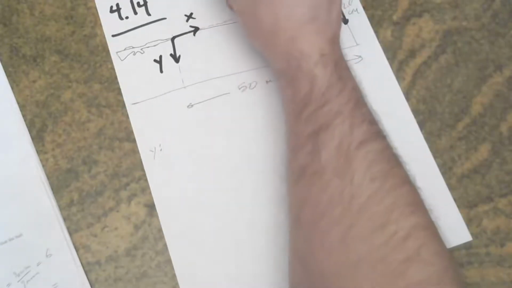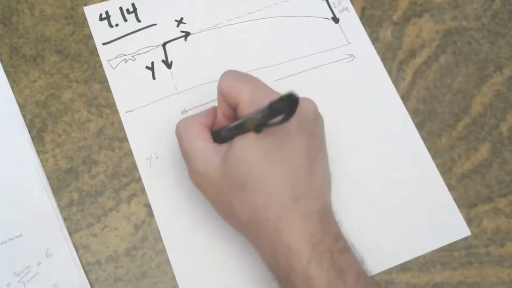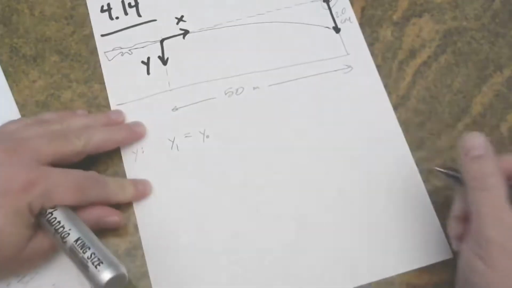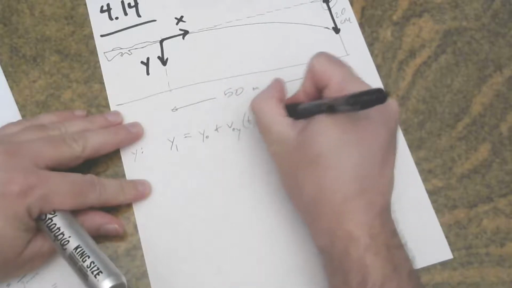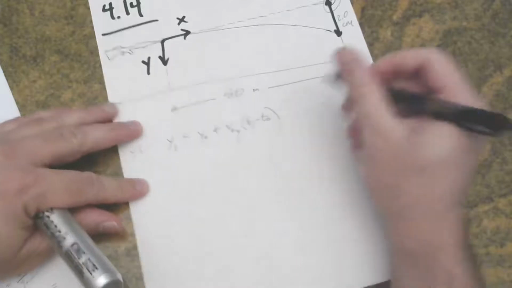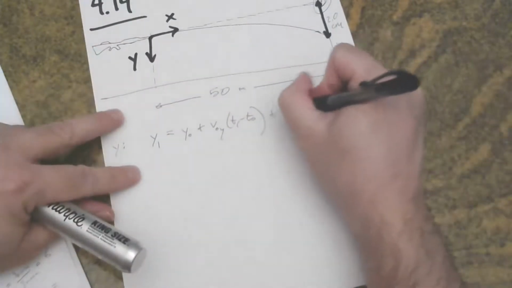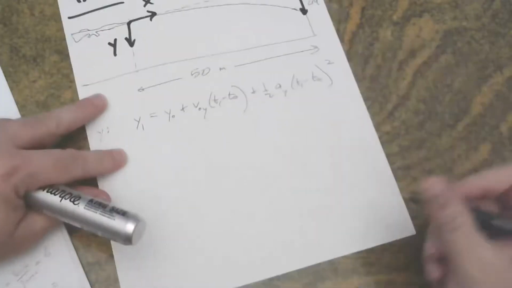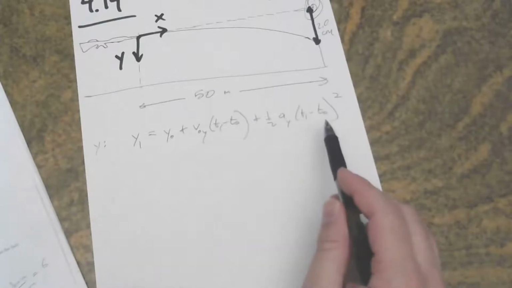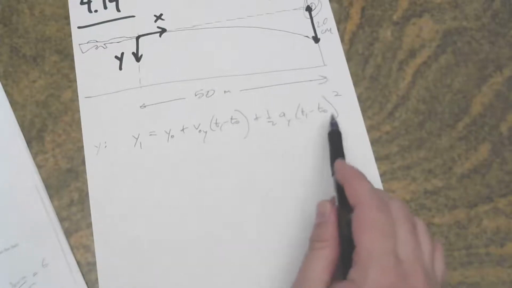So the y-coordinate, I guess we can label some times here. T0 is when the gun is fired. T1 is when it hits the target, or just below the bullseye of the target. So the y-coordinate at time 1 would be the y-coordinate at time 0 plus initial velocity in the y direction times t1 minus t0. And I'll put plus 1/2 a sub y delta t squared this time, just to show you all the steps. This is always a valid equation for constant acceleration between times 0 and 1.